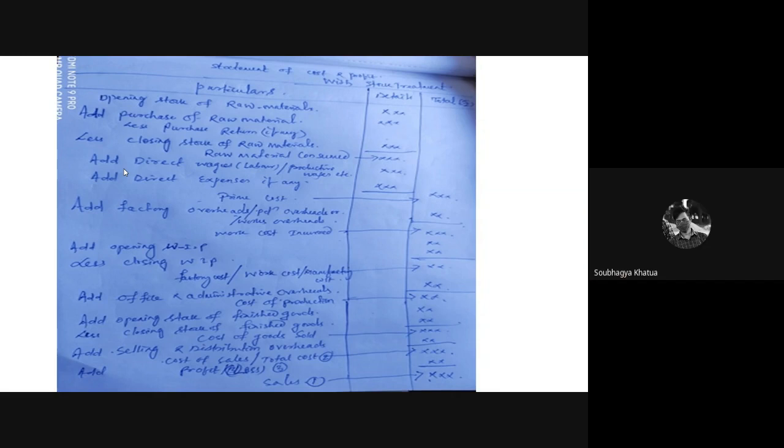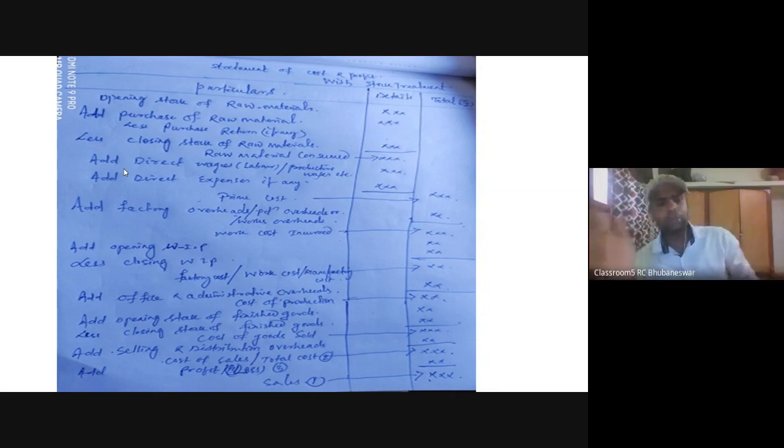For that work in progress, we have to make an adjustment after the work cost is incurred. Then we will find out this work cost, and manufacturing cost or production cost, which is also known as factory cost. Then we will make the adjustment for finished goods.